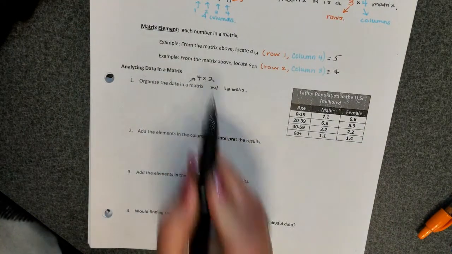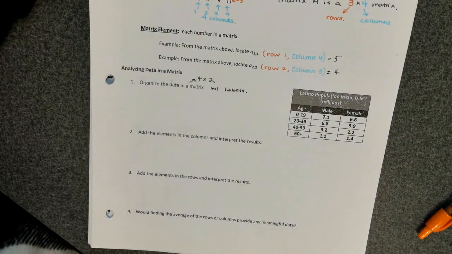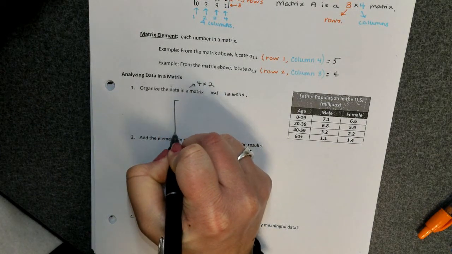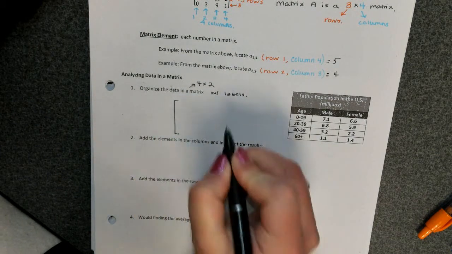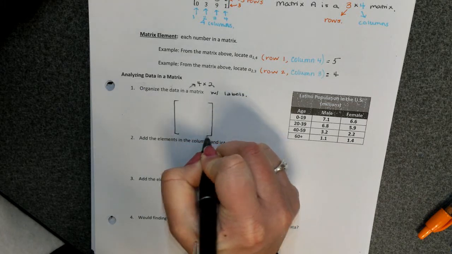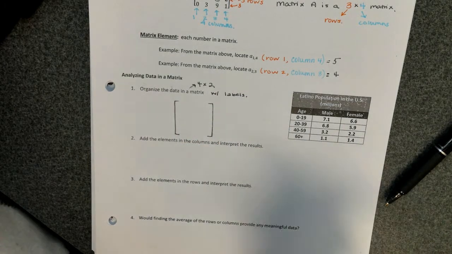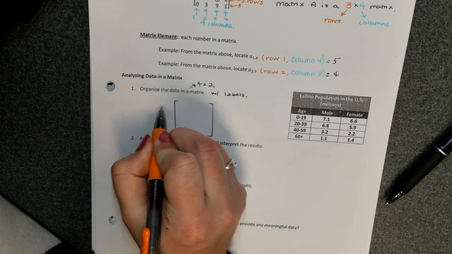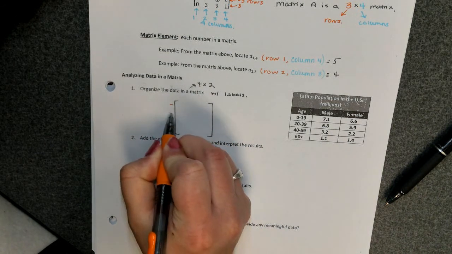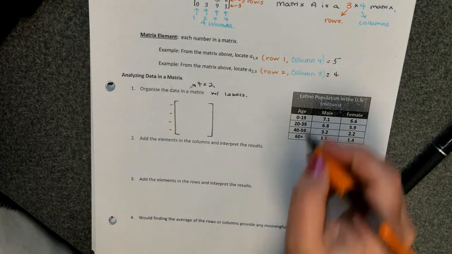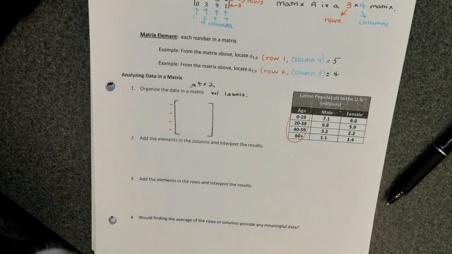It'll tell us the dimensions that we have to have our matrix in, and it will tell us it has to have labels. So when we go to make this 4 by 2, I'm going to need 4 rows, and I'm going to need 2 columns. That means each of my rows needs a label. And the label that I'm going to use is the label from the table.